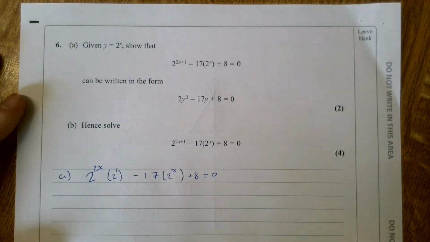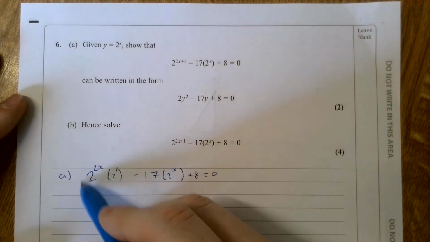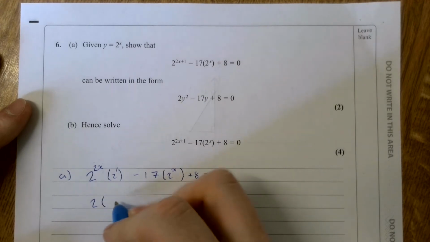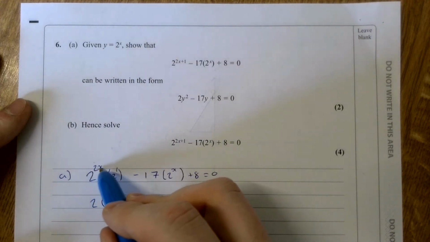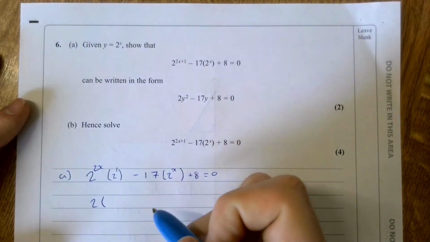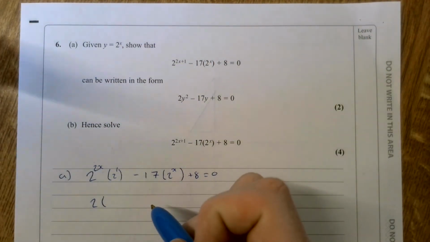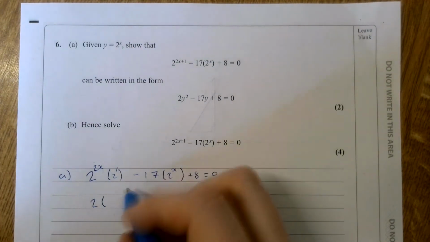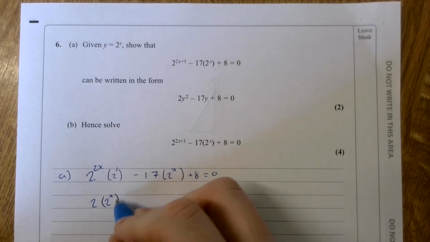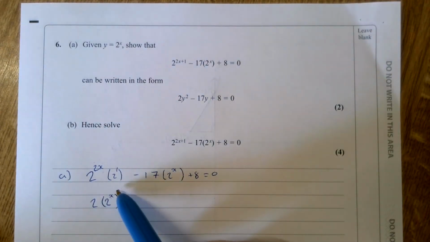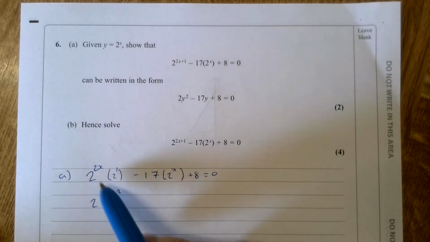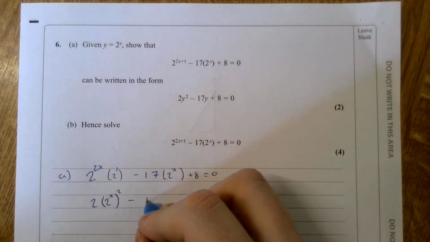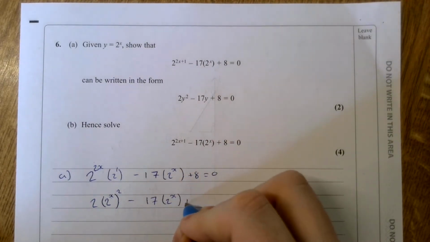Now I can start to make some substitutions. I'm still going to take my time here, but this now becomes 2 times, and I'm going to split this up. Remember, if you take a power and raise it to another power, I'm going to write this as 2 to the power of x, squared. So remember, power to a power, you multiply these together. 2 times x is 2x, so these two things are exactly the same. Take away 17 times 2 to the power of x.